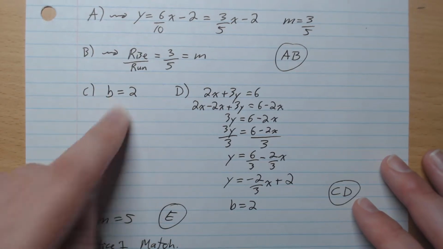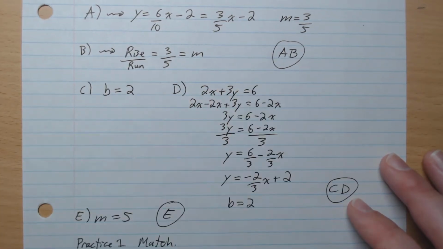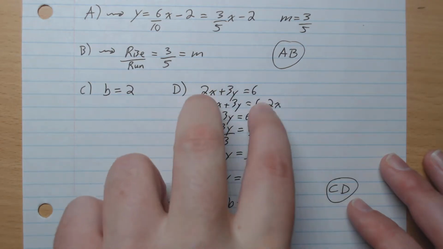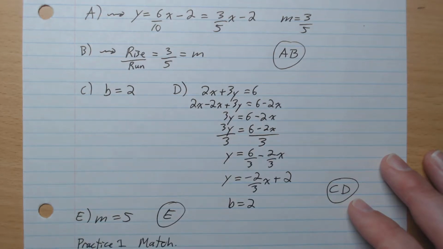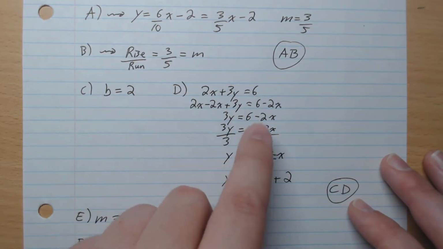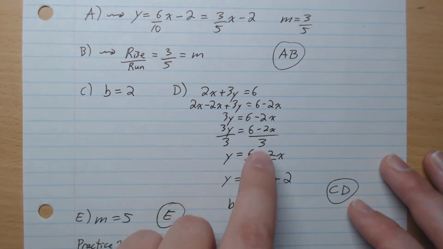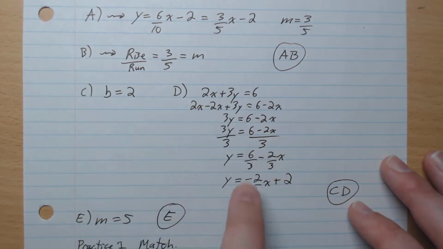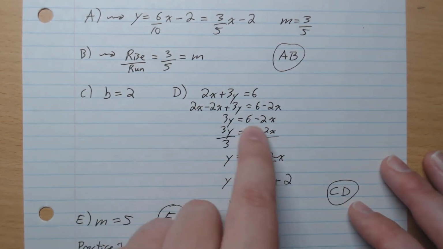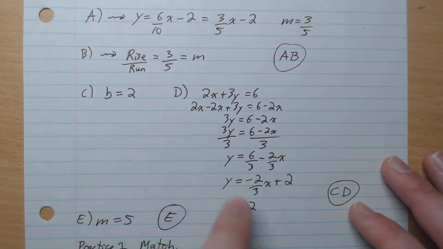C, we have y equals 2. From D, we have standard form here, so we're going to rewrite it. We can go minus 2x on both sides, so we have 3y equals 6 minus 2x. Divide by 3 on both sides, and so we have y equals (6 minus 2x) over 3. When we have common denominators, we can put them together, but we can also go in the other direction and separate them.